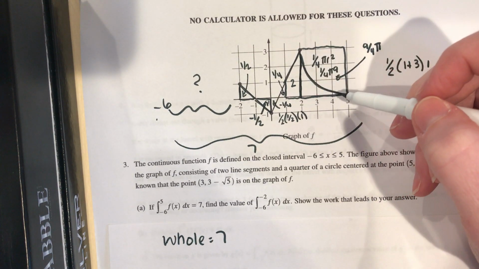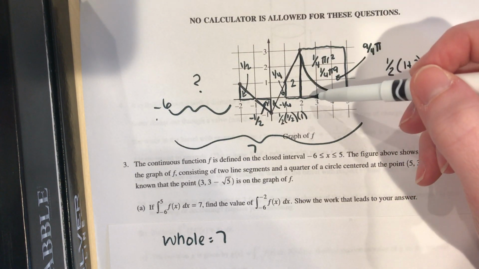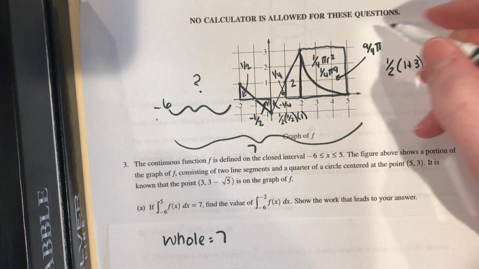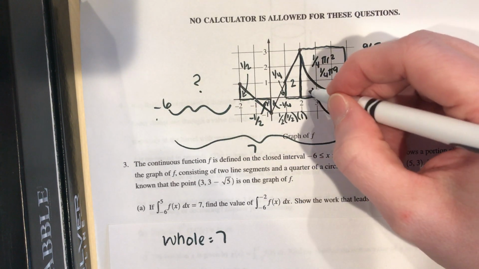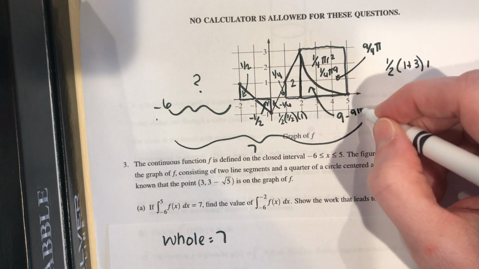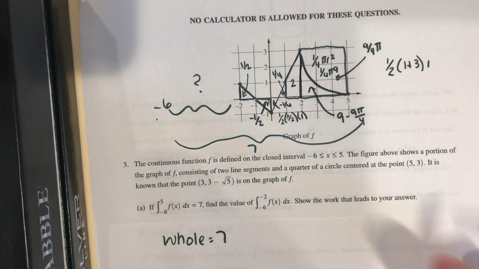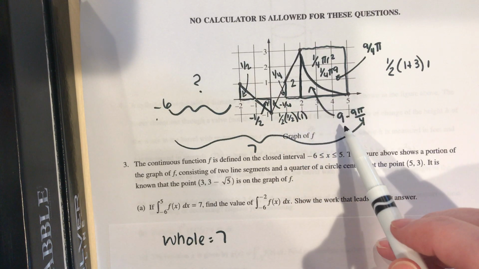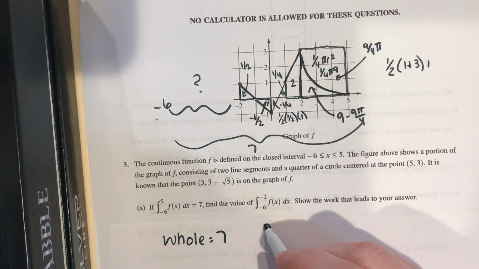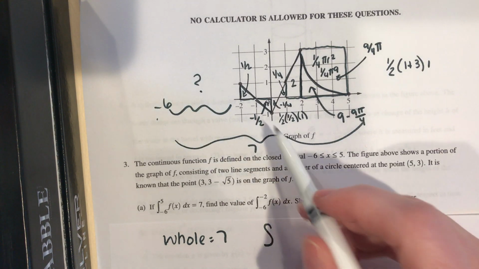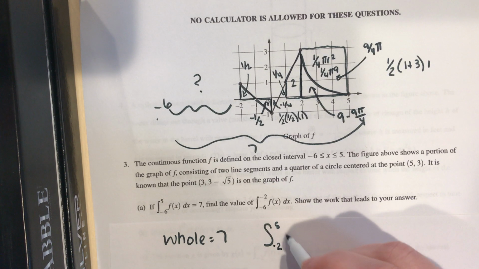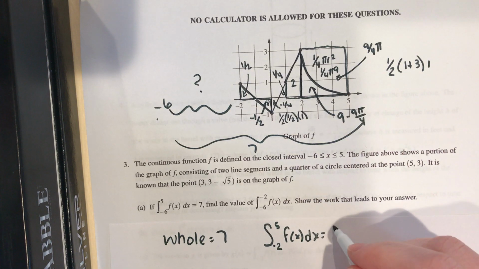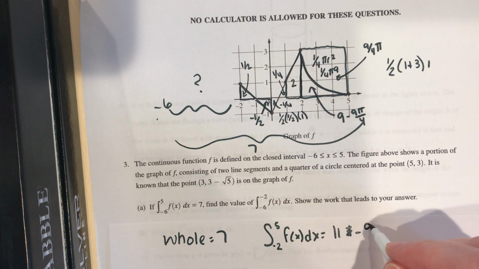Now the area of the square, base times height, so this would be 3 by 3. So that would be 9. So this area would be 9 minus 9 pi over 4. Okay, so let's add these up. So I've got 0 and 0, I've got 2, and then the 9 minus 9 pi over 4. So the integral from -2 to 5 of f of x dx is 2 plus the 9, so 11, plus, minus 9 pi over 4.